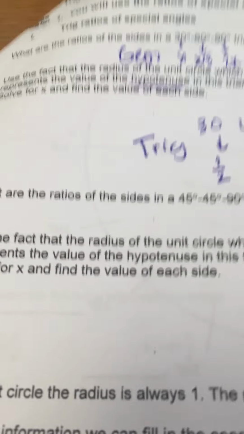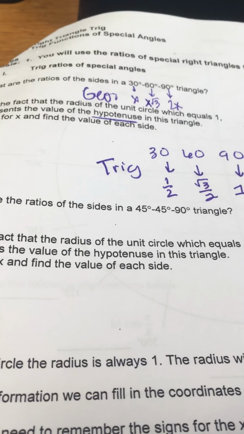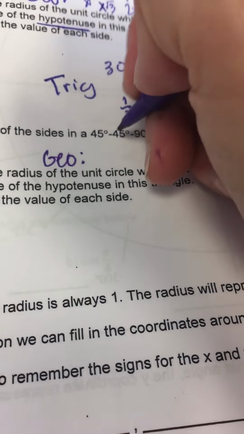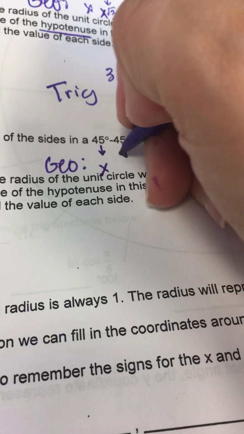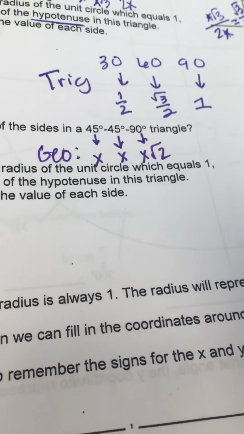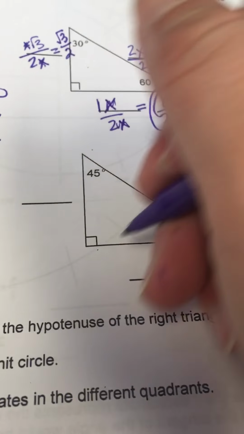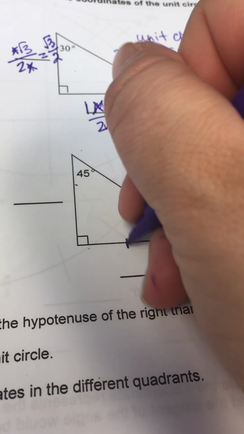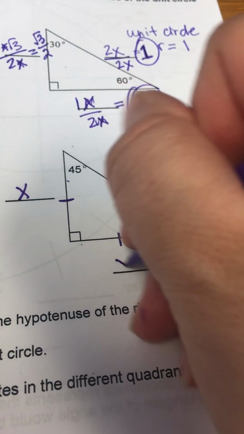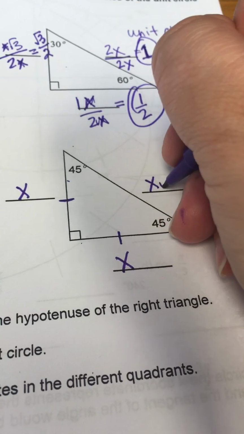Now the same thing happens for the 45-45-90, where in geometry, across from the 45 was x, and across from the 90 was x root 2. Since this is a 45-45-90, it is isosceles. So the legs are x, and the hypotenuse is x root 2.